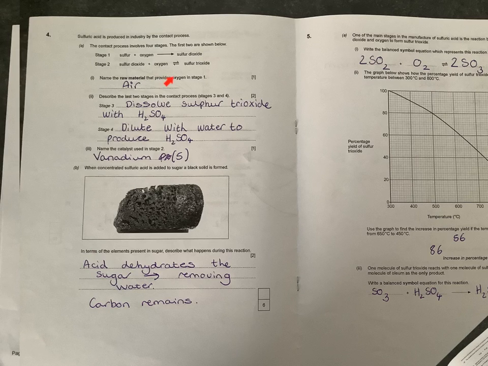Name the raw material that provides oxygen in stage 1, that's the air. Describe the last 2 stages of the contact process, stage 3 and 4. Dissolve sulfur trioxide with H2SO4, so sulfuric acid. Okay, that makes the oleum. Then stage 4, dilute with water to produce H2SO4. So put a bit there.